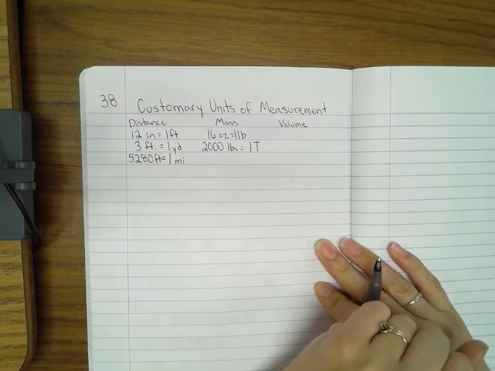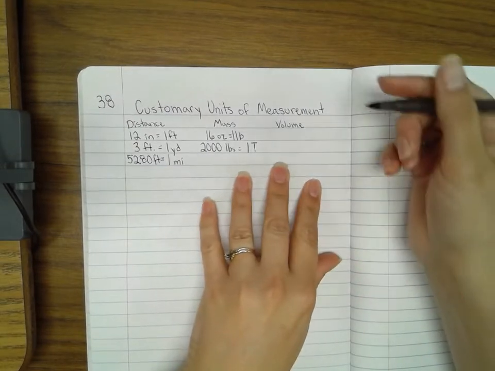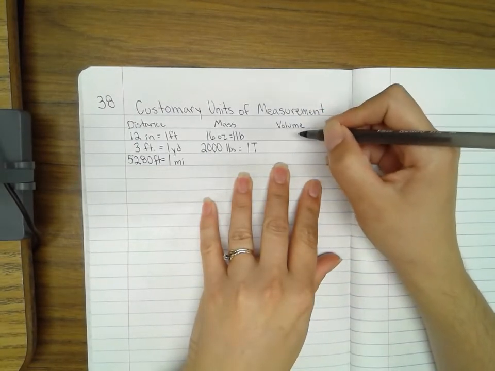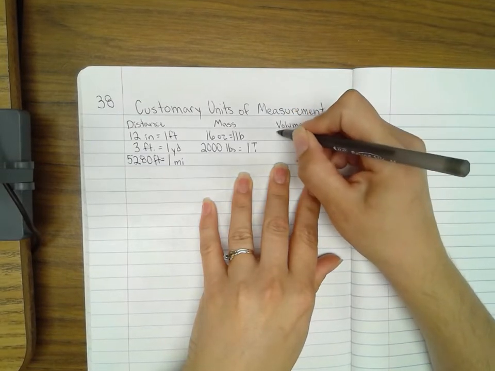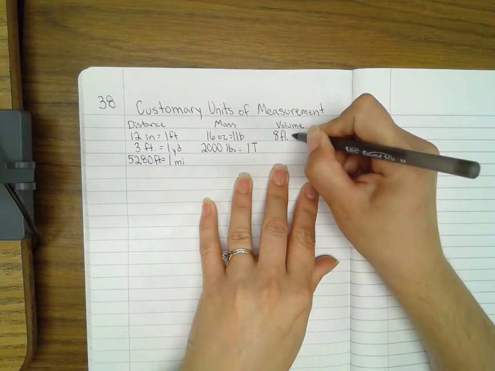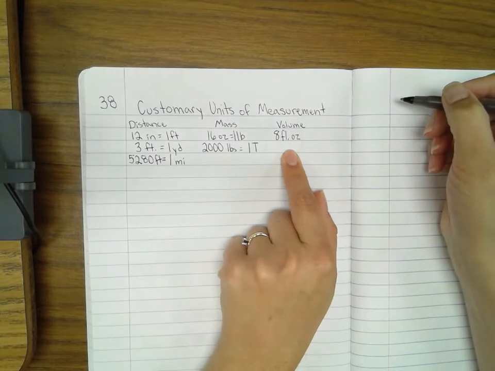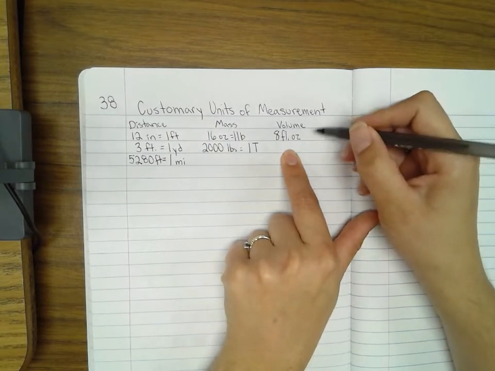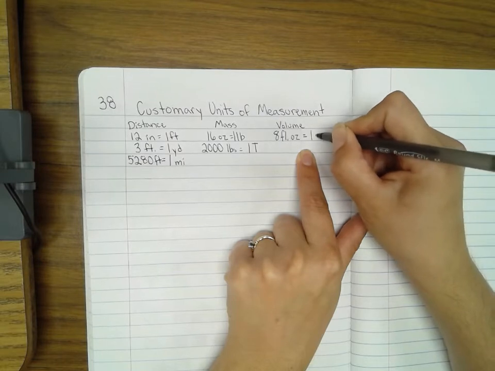Now volume's the one that people seem to get more confused because there are more sized units that we measure in. Okay, the smallest one we have are fluid ounces. Remember, this is how much space something takes up. We're talking about 3-dimensional space here. So 8 fluid ounces. Notice these are fluid ounces and not just ounces. Ounces is weight, fluid ounces is volume. 8 fluid ounces equals 1 cup.